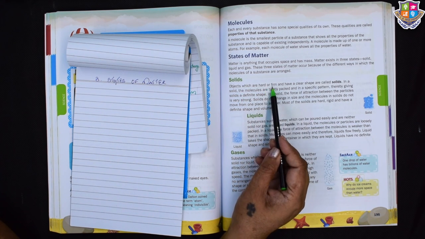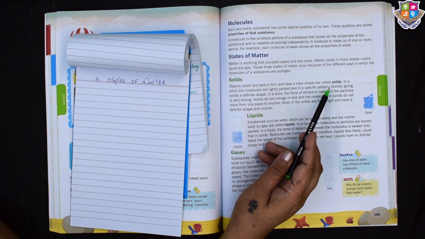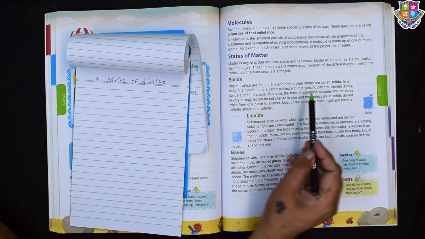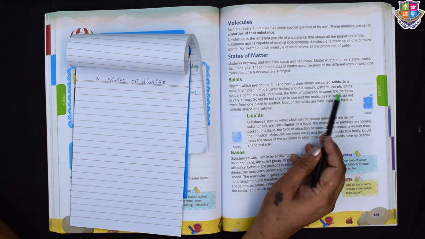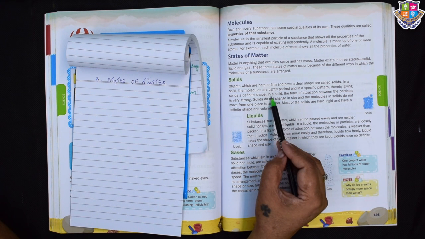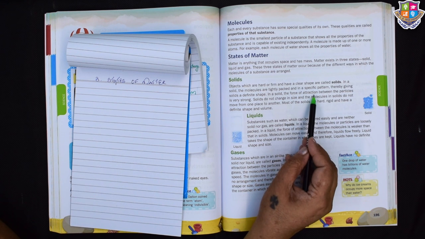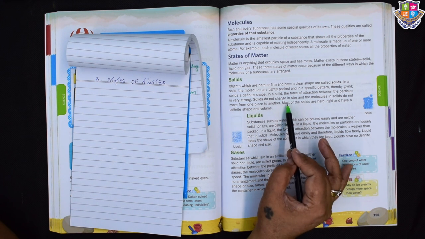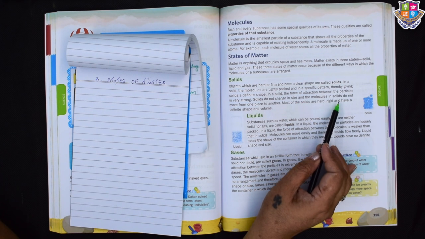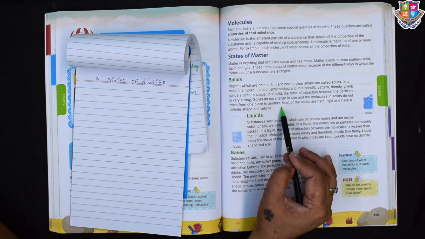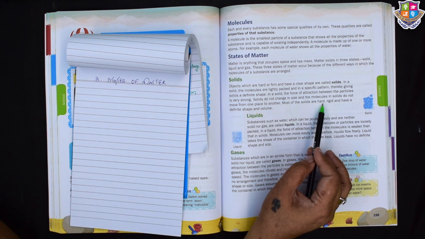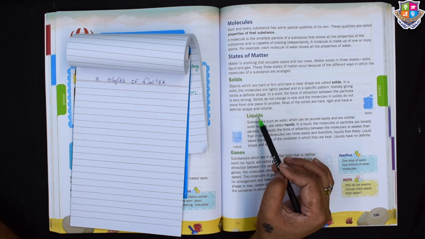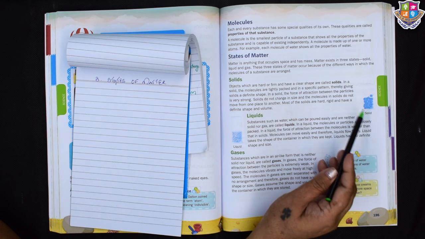Objects which are hard or firm and have a clear shape are called solids. In a solid, the molecules are tightly packed and in a specific pattern, thereby giving solids a definite shape. In a solid, the force of attraction between the particles is very strong. Solids do not change in size, and the molecules in solids do not move from one place to another. Most solids are hard, rigid and have a definite shape and volume.